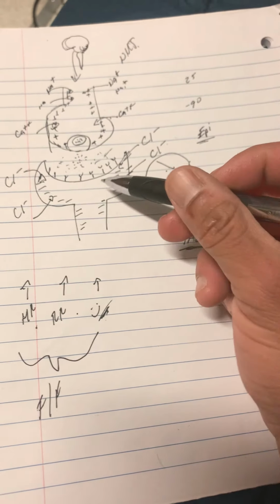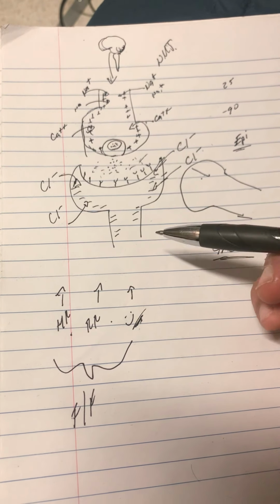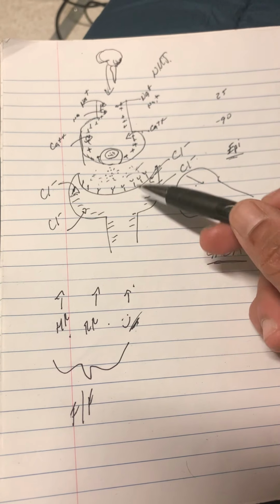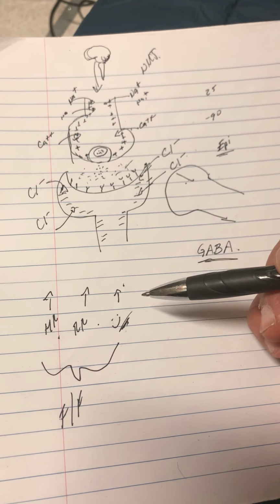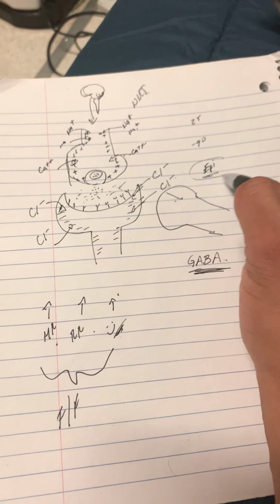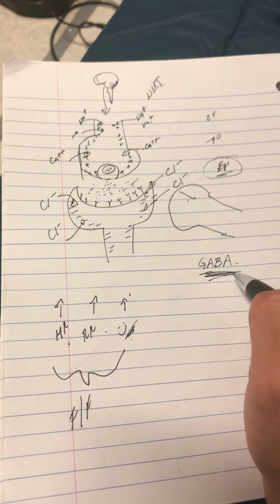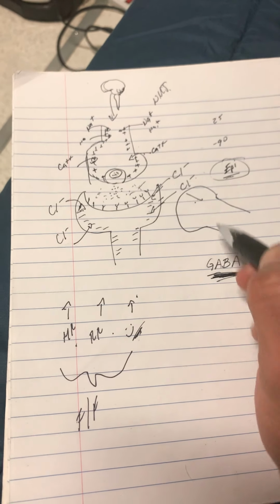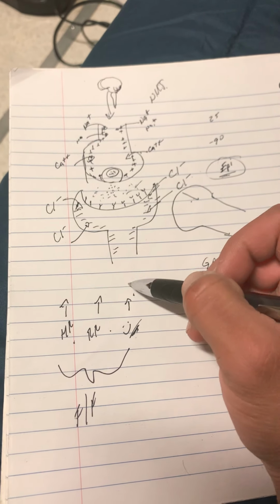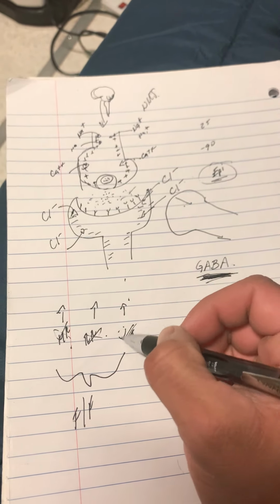If the inside is more negative, we won't be able to initiate another action potential in the adjacent cell. So GABA stops epinephrine in essence. Does that make sense? Every time we release GABA, we have influx of chloride. The inside is going to be more negative. Therefore, we don't have an increased respiratory rate or heart rate or smiles.